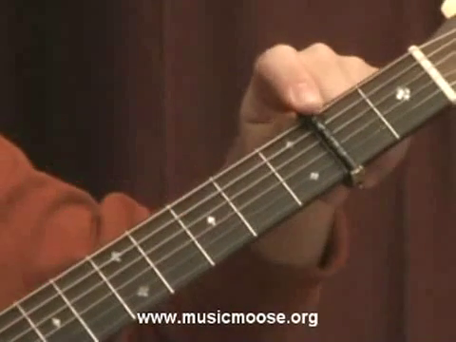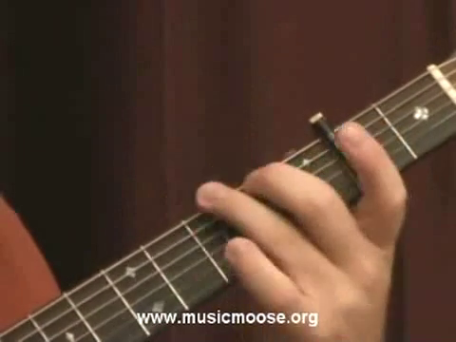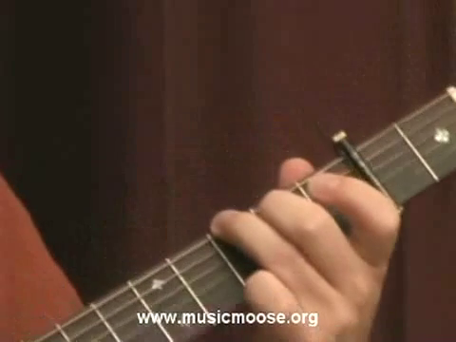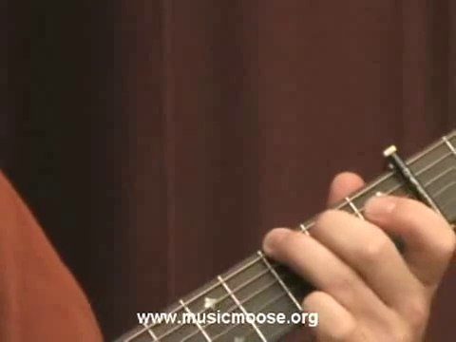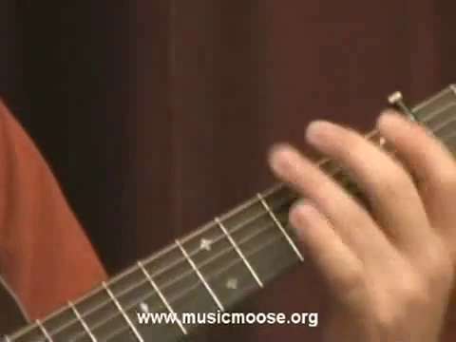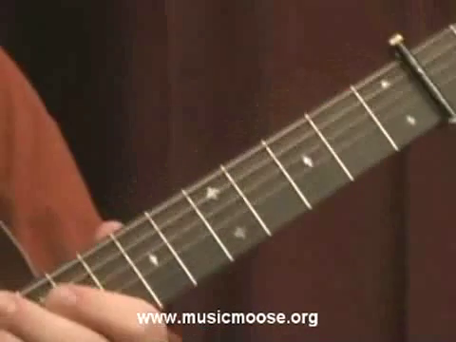Okay? So basically if you counted up 3 frets and played your G shaped chord, it looks like a G, but it's really not a G. Now it's an A chord because we've just moved up a whole step. G, A flat, A. So, why do we do this?